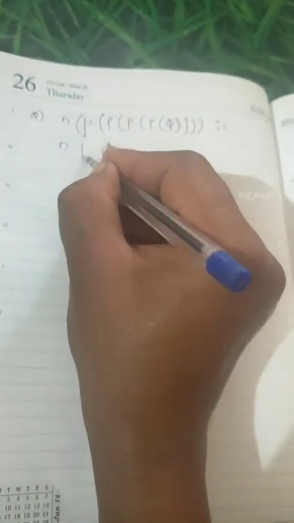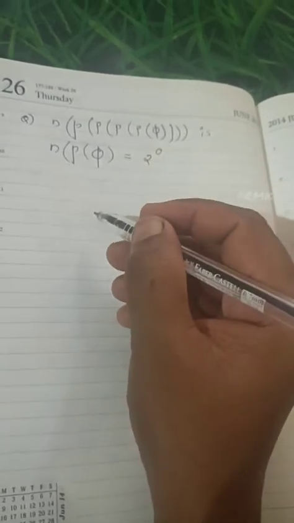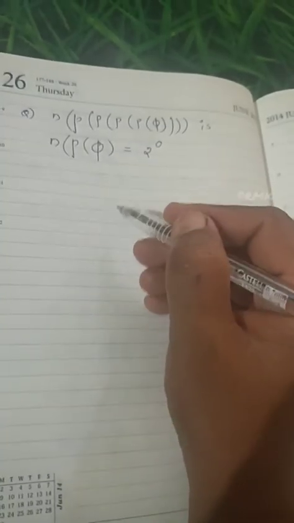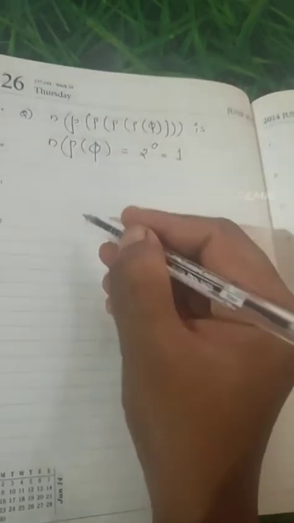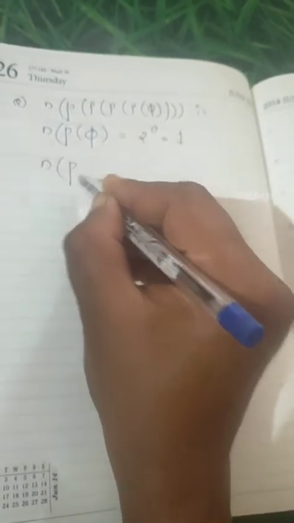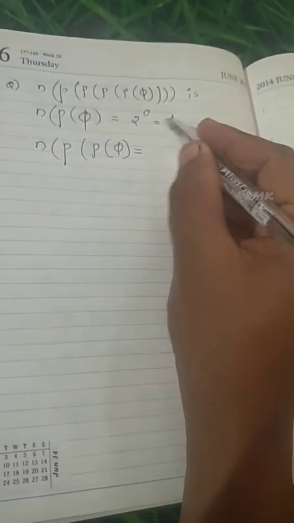Then n of P of null set is equal to 2 raised to 0 members, by the cardinality of the power set, which is 1. Then n of P of P of null set: P of null set contains 1 element.